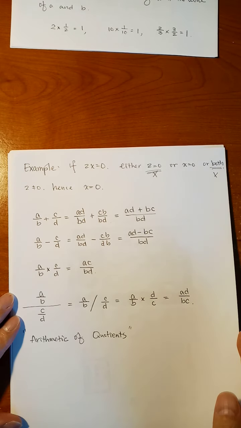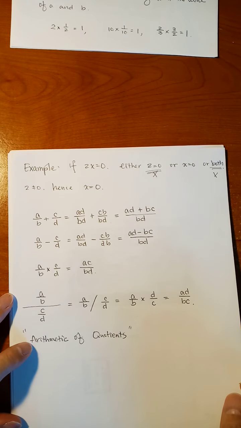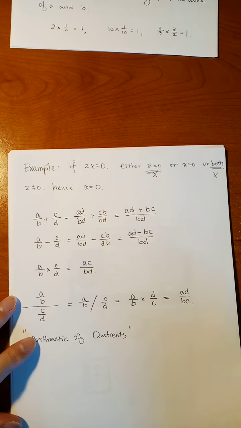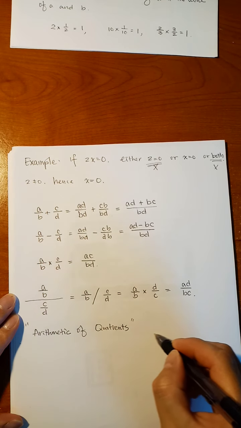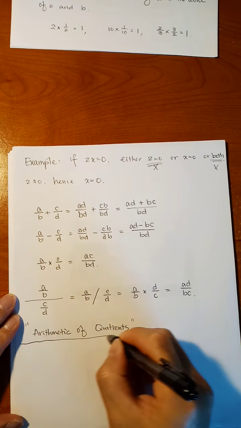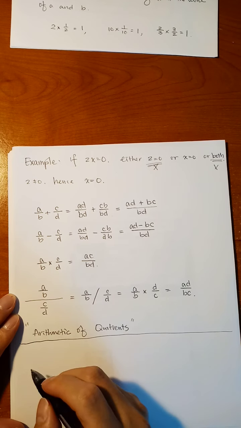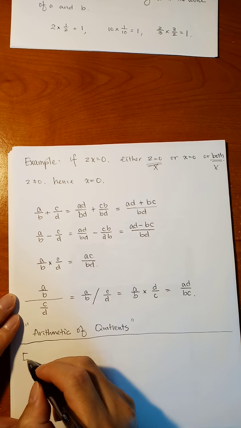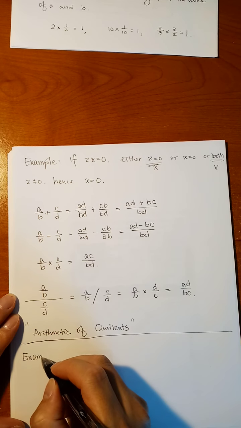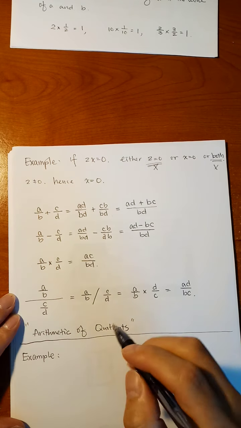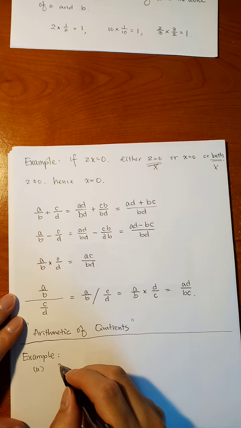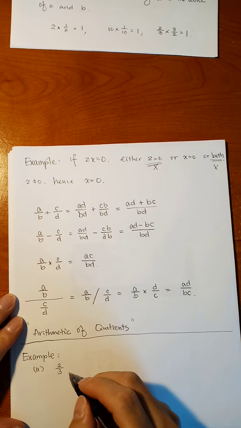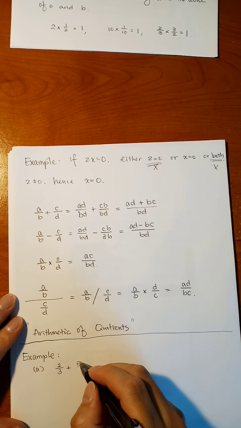Okay, welcome back. Now let's do examples about arithmetic of quotients, rational numbers. Example. If we do addition, 2/3 plus 5/2.